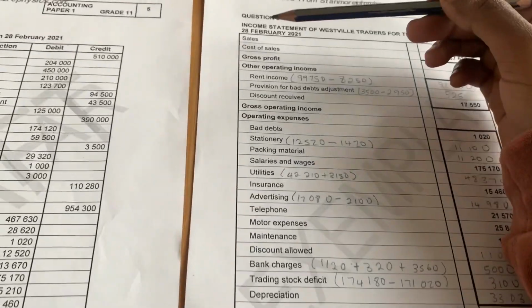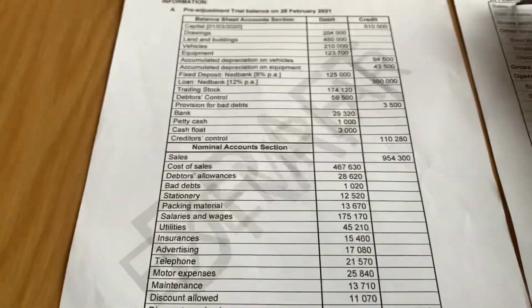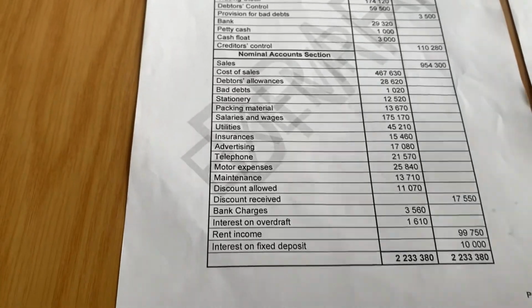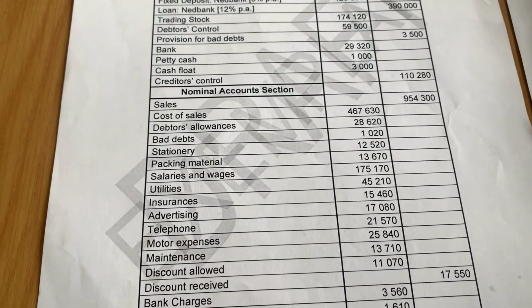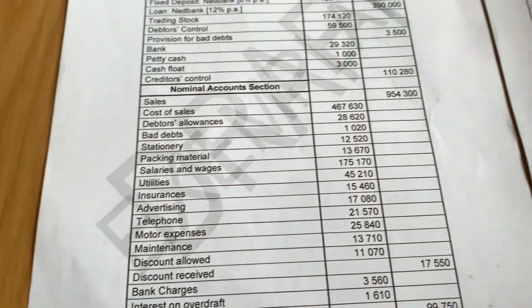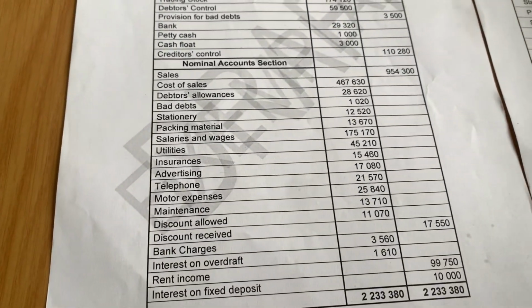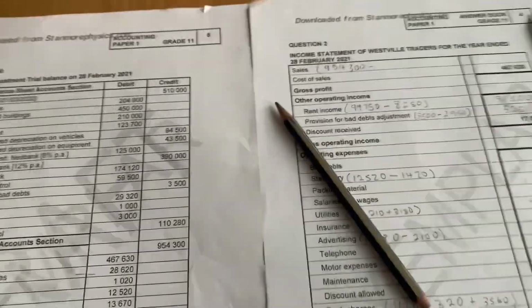So now we're going to go to your sales. They didn't say anything this side, so it's going to be what? 954,300. These are your sales. Minus what? Your discount, your debtors allowance.